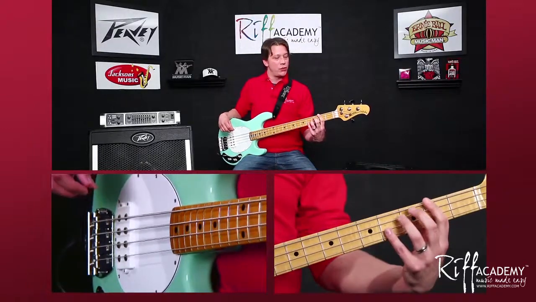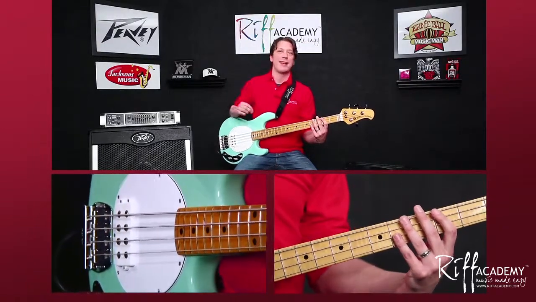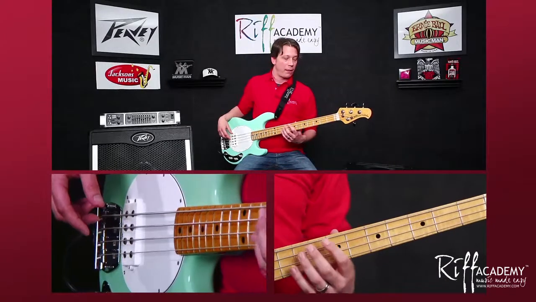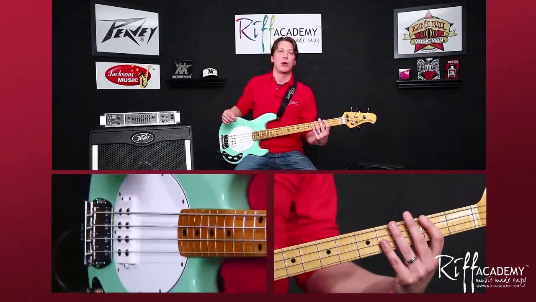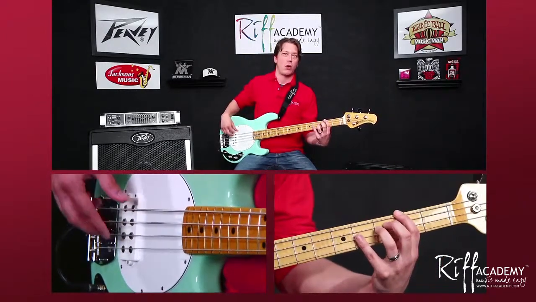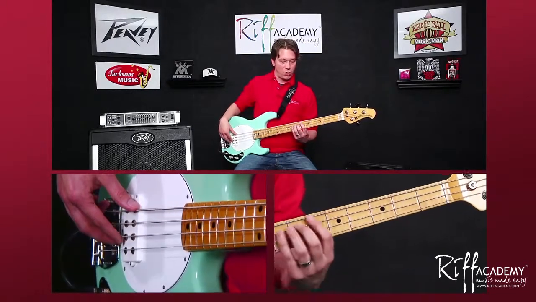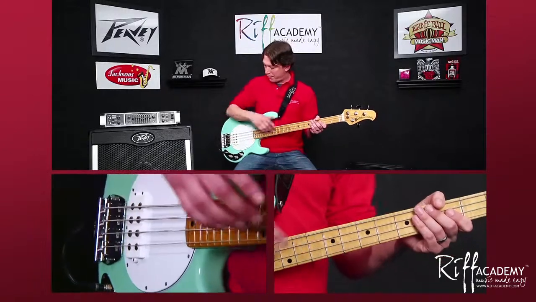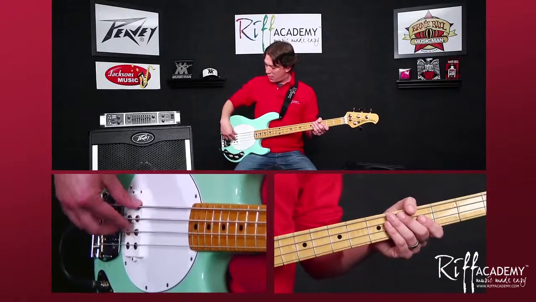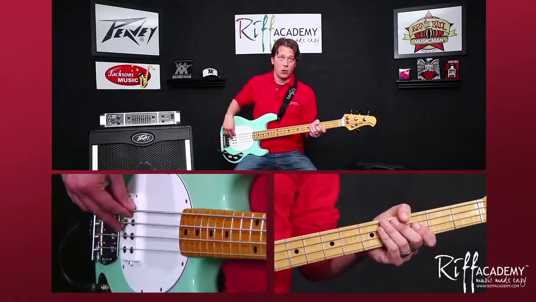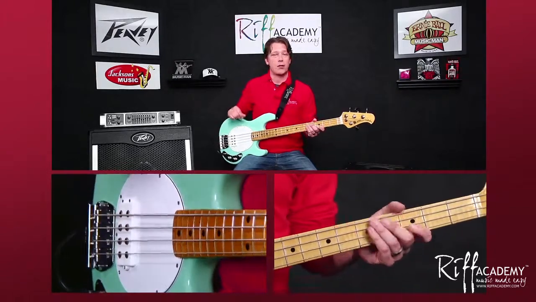Which notes you choose in a song will be a lot easier once you hear the song. Or if you're learning someone else's song, it'll be a little more obvious if they're playing a lower or a higher octave. The main thing is just to learn the notes as you go through the neck and focus on the alternate plucking as you go through.